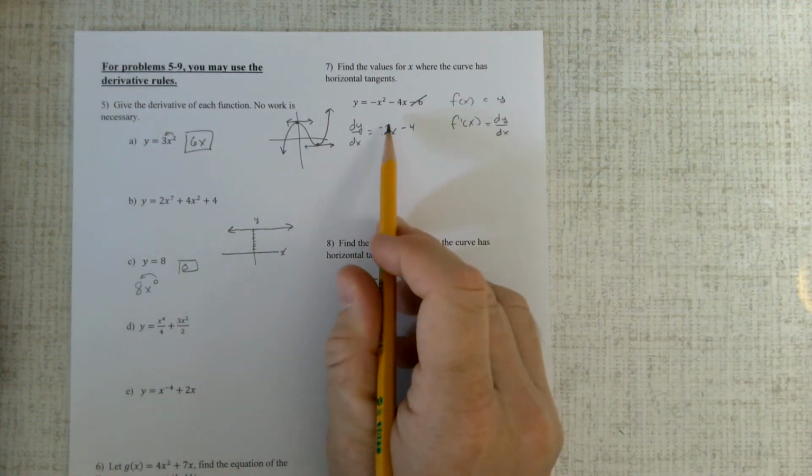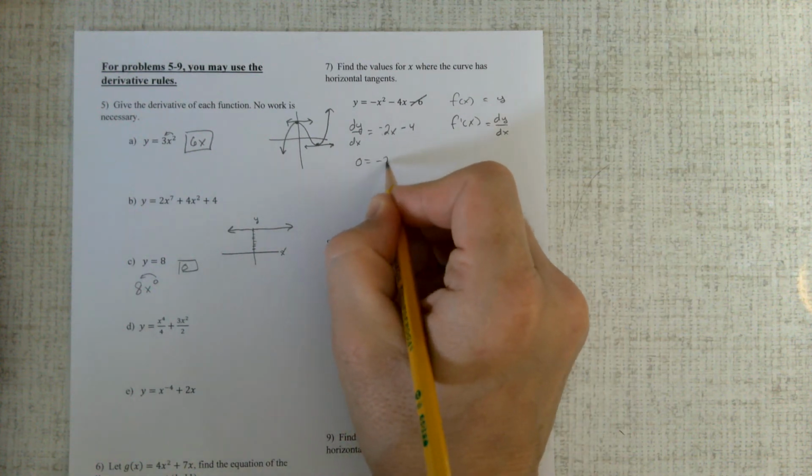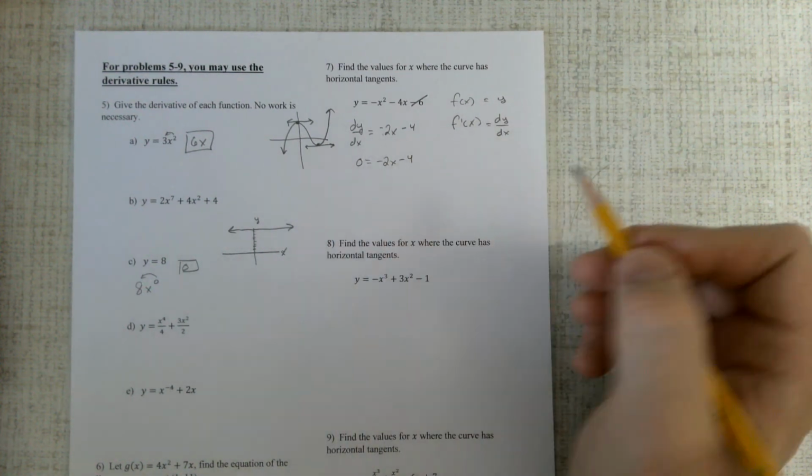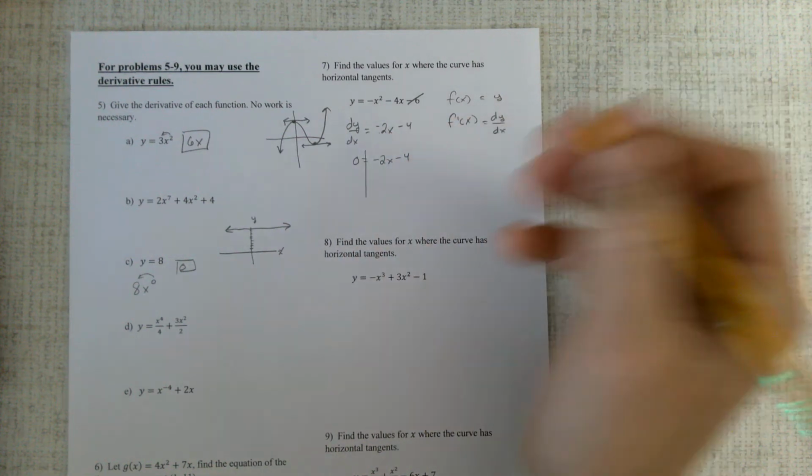These are all different ways to write the same thing. So this is the derivative. So when is the derivative 0? Because the derivative is a slope. When is it 0? Solve that equation. Well, that's an algebra 1 equation.